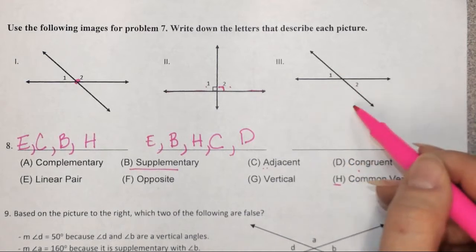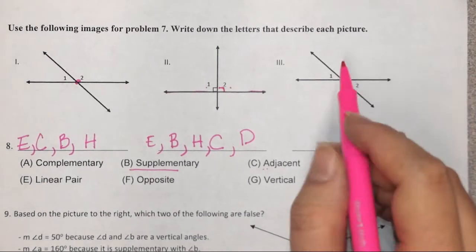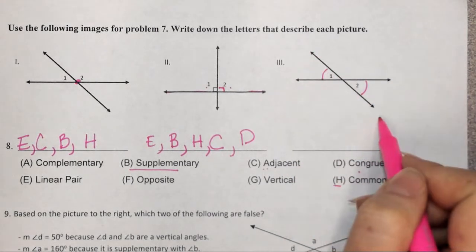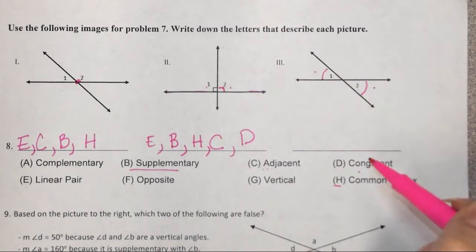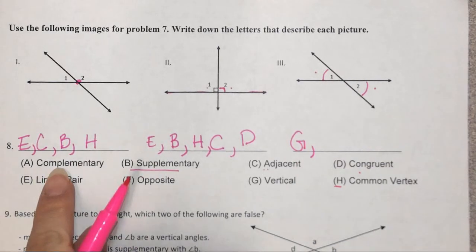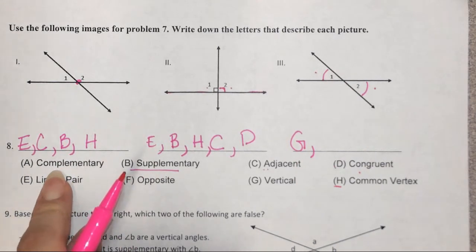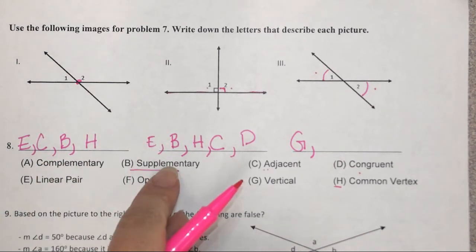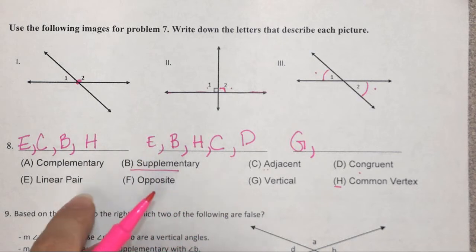Okay. All right, part 3. So these two angles are vertical angles. They're made with 2 lines intersecting, and they're opposite each other. Okay, so those are vertical. I wouldn't say that they're complementary. We don't know what those angles are, so we can't say what they add up to. Same thing for supplementary. We don't know.